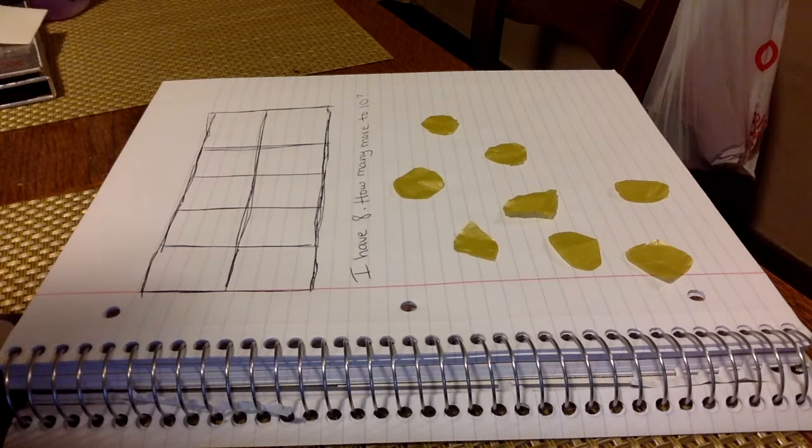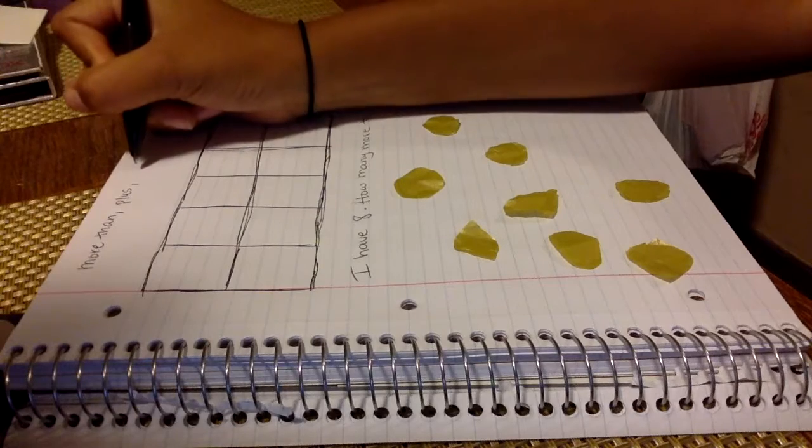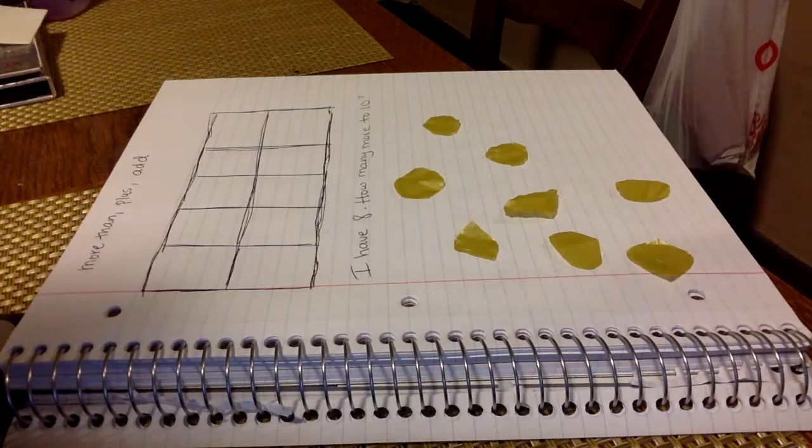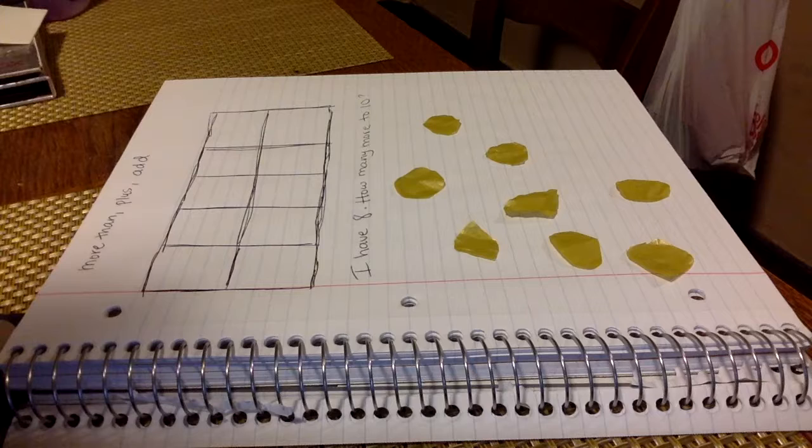An addition term, we can write them at the top, could be more than, plus, and also add. When you see any of these definitions in a math word problem, it is going to signify that you need to do the operation of addition.